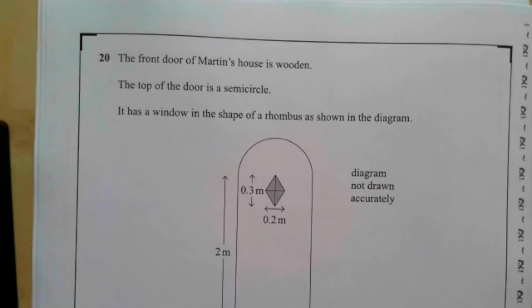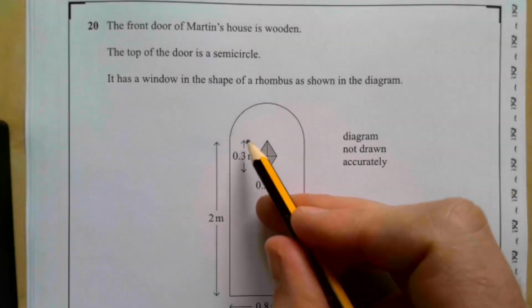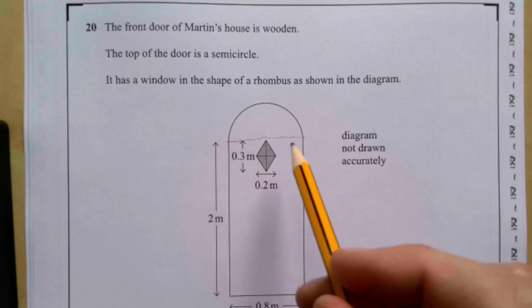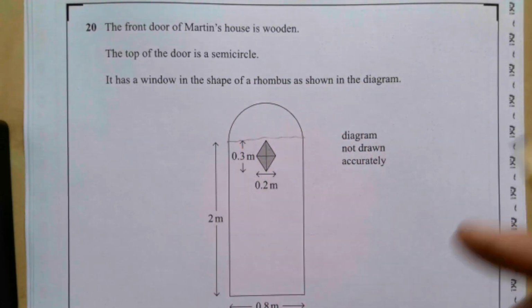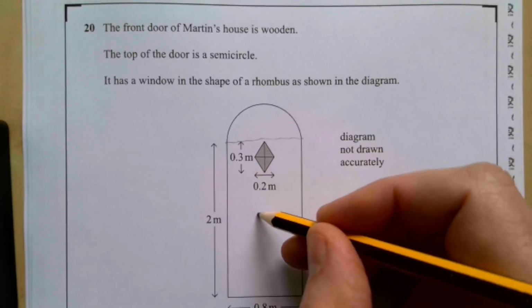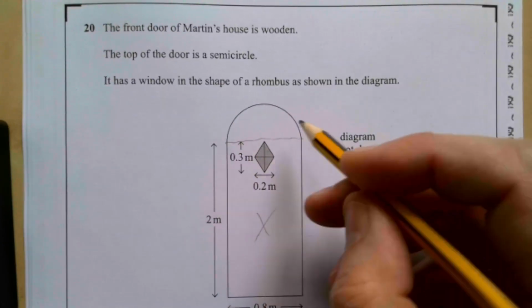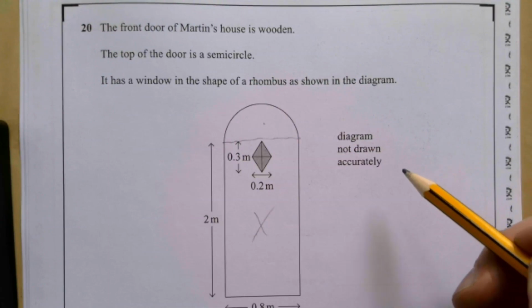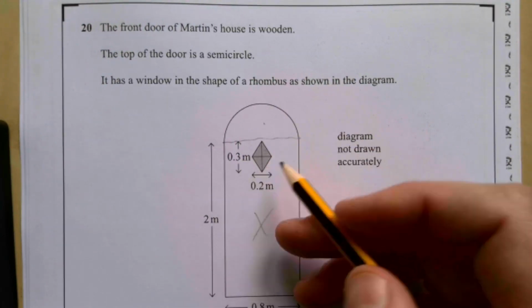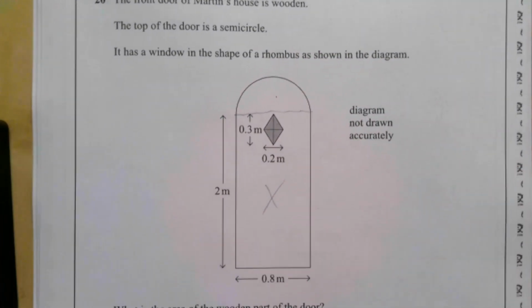Front door of Martin's house is wooden. The top of the door is a semicircle. Okay, we can see that semicircle there. It has a window with the shape of a rhombus in the diagram. What is the area of the wooden part? Okay, so we're going to work out the area of the rectangle, that's this bit here, the area of the semicircle, and then we're going to take away the rhombus. Hope that makes sense.